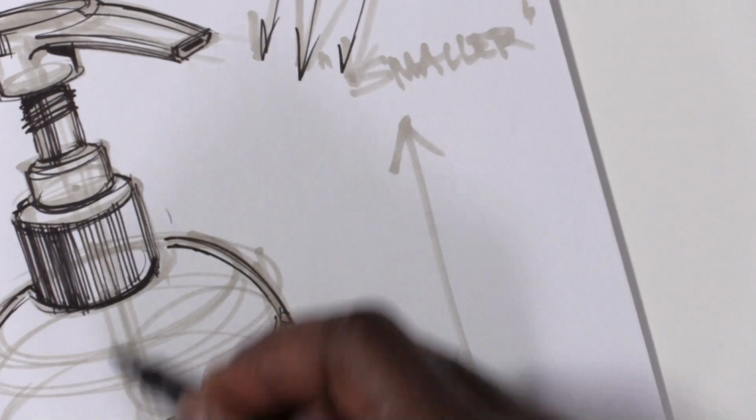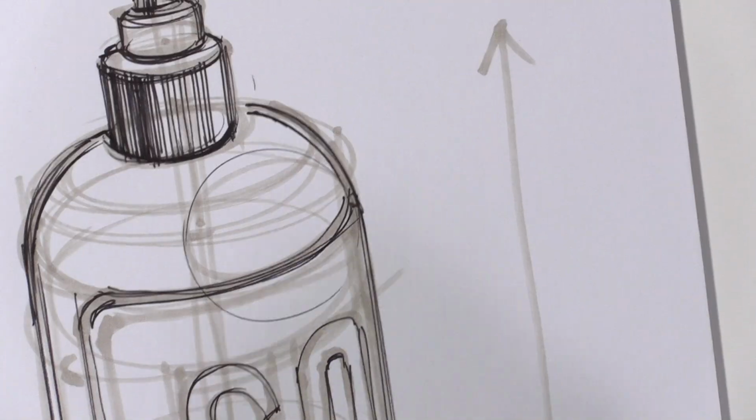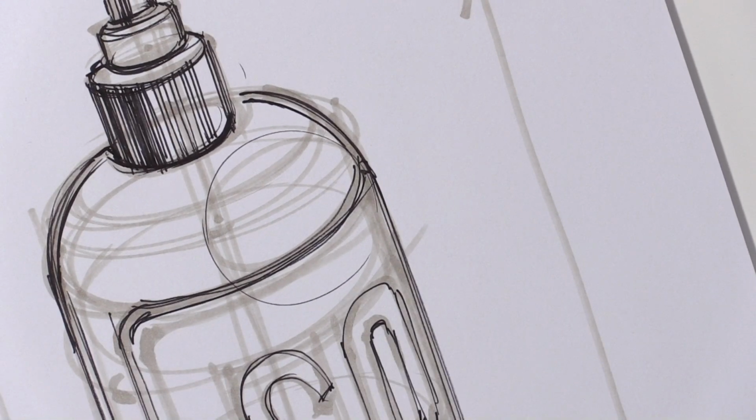Okay, we'll hit this with a Sharpie to clean this up. But the reason I'm doing that double line technique is that I want to show that this bottle actually has a little bit of thickness to it.